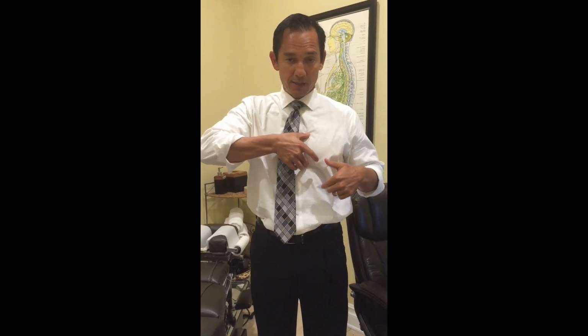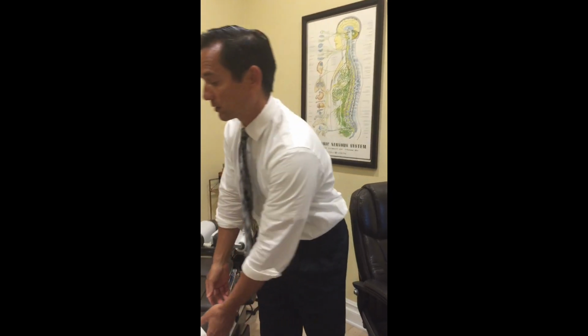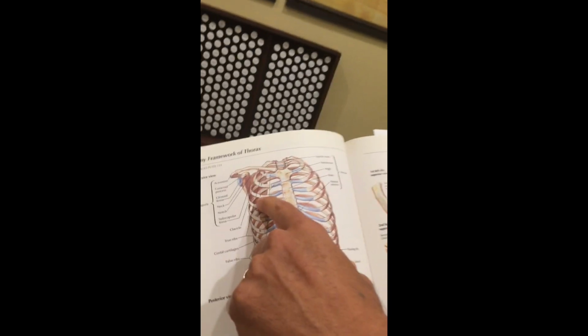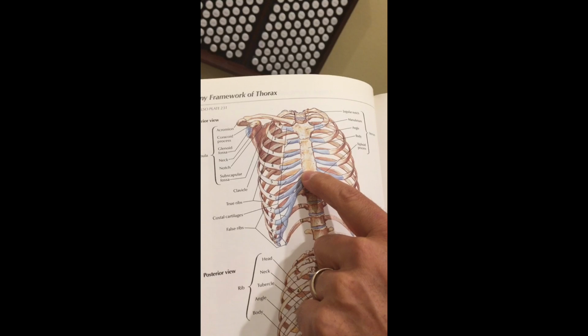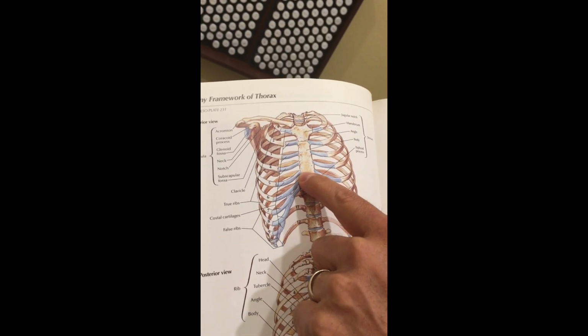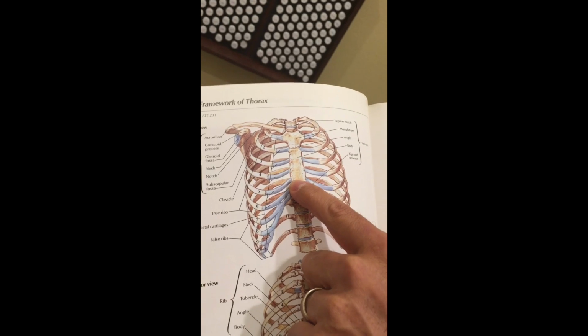Costochondritis is an inflammation of the costal cartilage that attaches here onto the sternum. So let me show you a picture of it here. So here's your ribs, and here's your costal cartilage, and it attaches onto the sternum, and where this attaches, this will get inflamed and it will be painful.